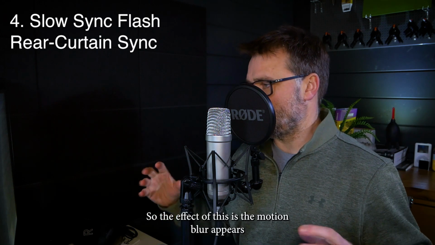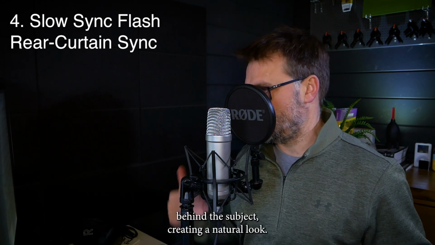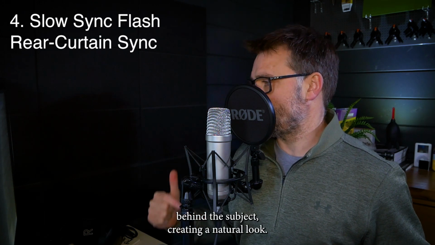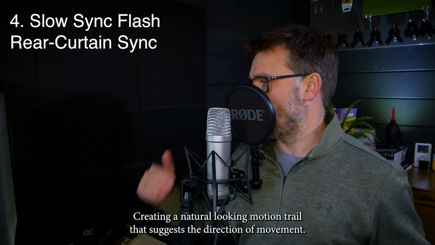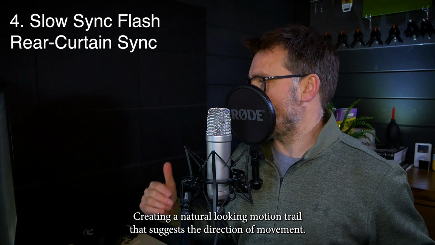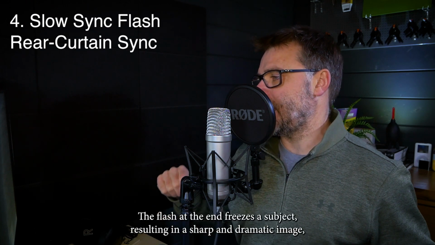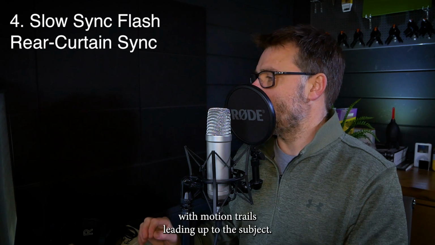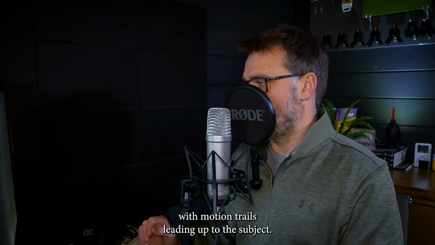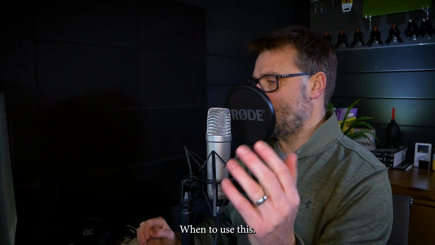So the effect of this is the motion blur appears behind the subject, creating a natural looking motion trail that suggests the direction of movement. The flash at the end freezes the subject, resulting in a sharp and dramatic image with motion trails leading up to the subject. When to use this?